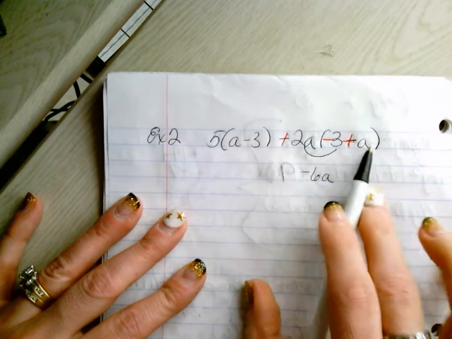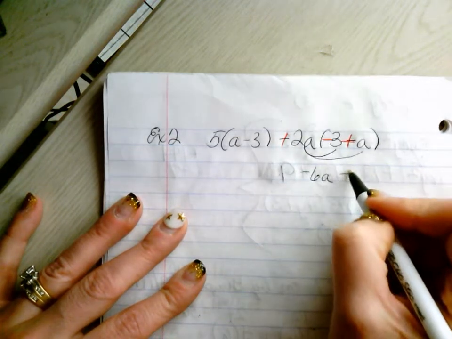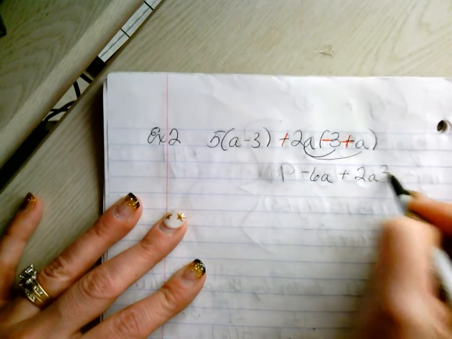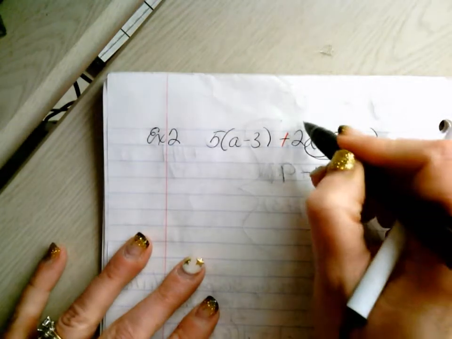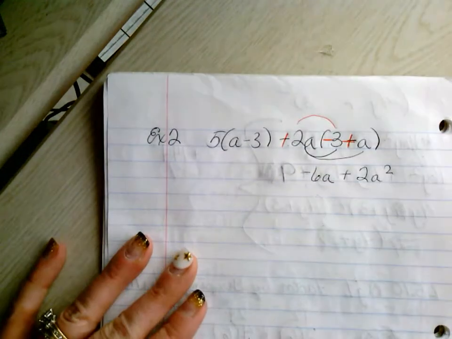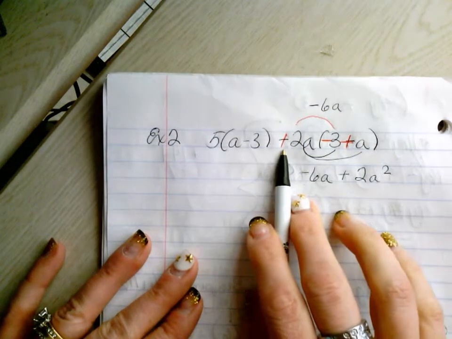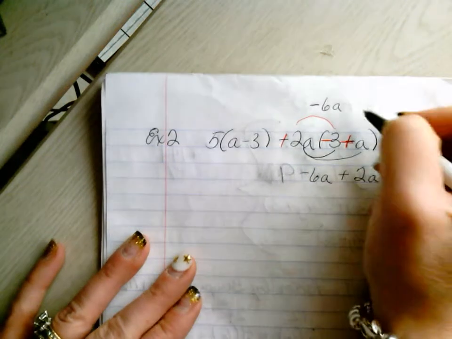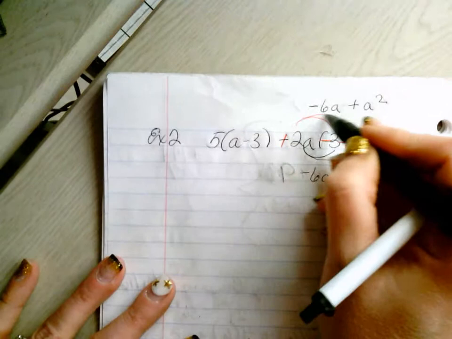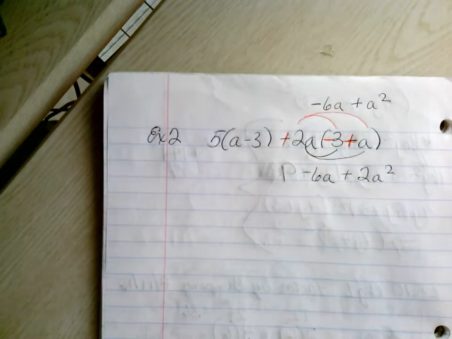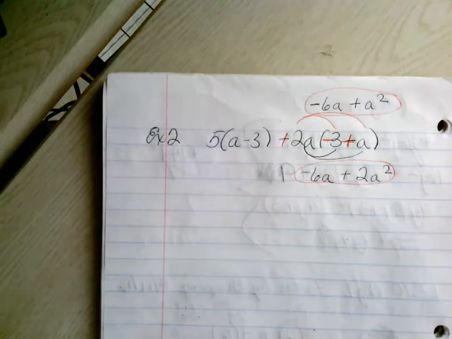And it was a negative 2 and a negative a, and if I distributed that, I would have had a positive 2a squared, right? That's the original. Since I flipped the signs, I now have positive 2a times negative 3, negative 6a, positive 2a times positive a squared. Okay, again, just by flipping the signs, I am still able to produce the same product when I distribute.